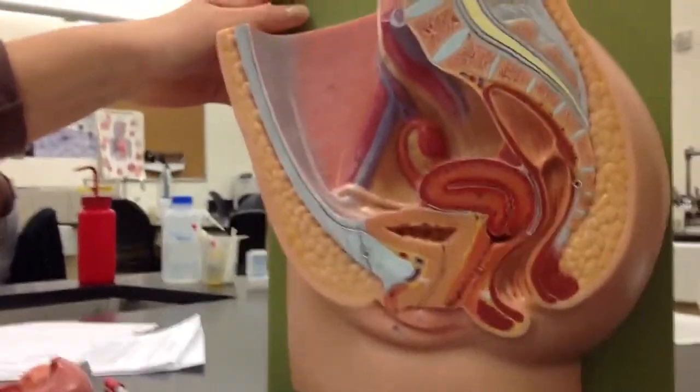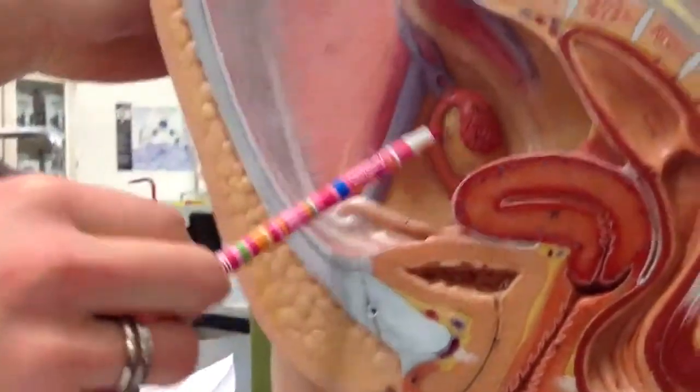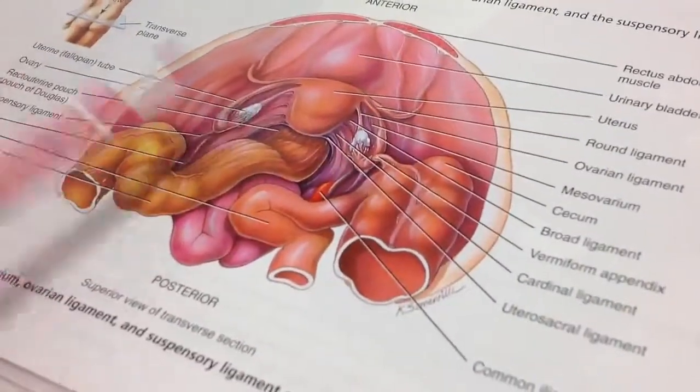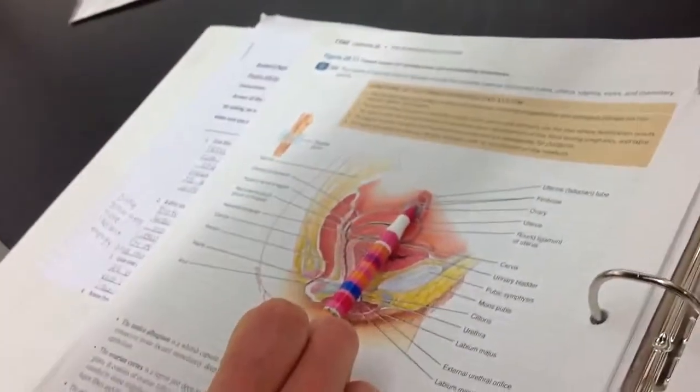Lady reproductive system. On the model, the ovary, right here. In the book, do you want to do the book stuff, or no? Sure. Okay, ovary, ovary, ovary. Here, let me scoot over here.